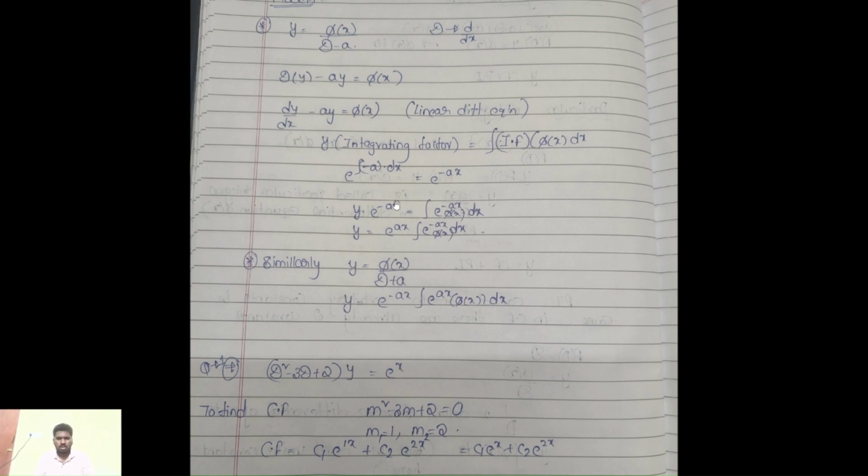So how to find this? In the same manner, my dear friends, we just cross multiply: D of y plus a into y equal to phi of x. Again we get a linear differential equation. Here the integrating factor is e power integral a dx. So in this way you can get this.